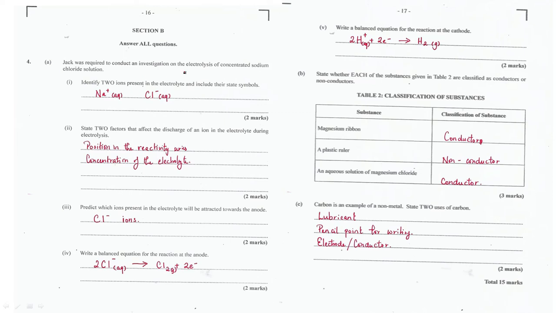So it was a concentrated sodium chloride solution. So it could have all of these. It would have sodium ions, chloride ions, hydrogen ions, and hydroxide ions, but they only asked for 2. And I picked the ones that were of interest because they emphasize concentrated sodium chloride. So I put the 2 ions of interest.